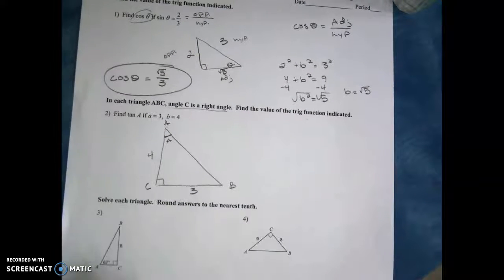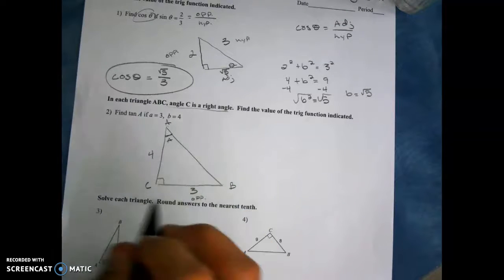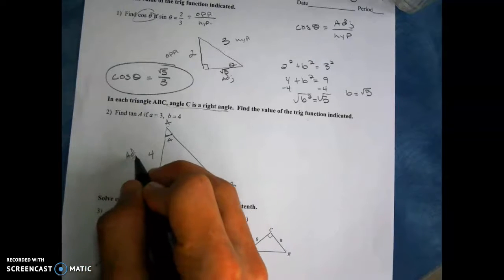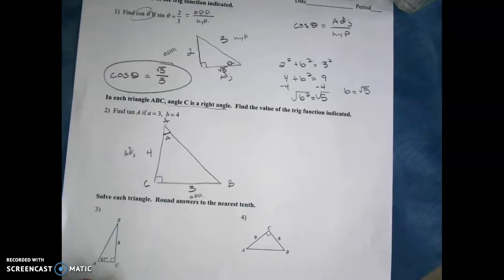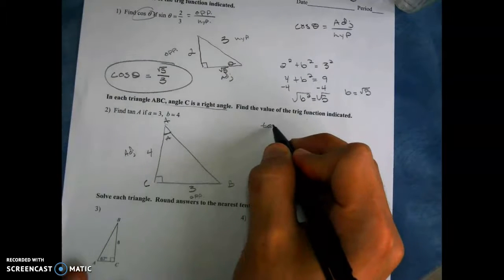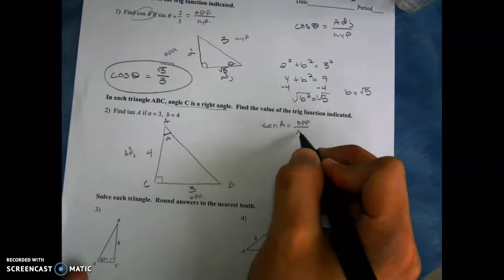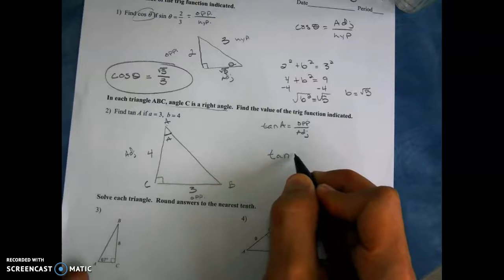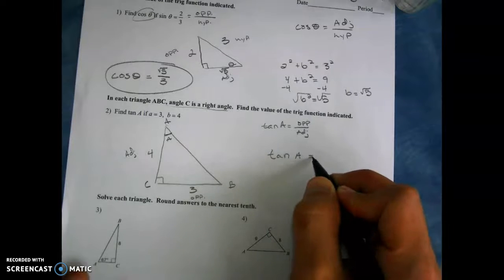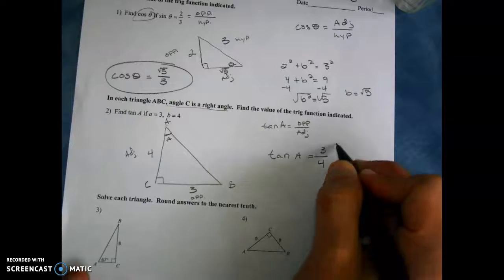So let's label our sides. So if this is our angle, this is our opposite. This is our adjacent. Okay, there we go. So then tangent of A is equal to the opposite over adjacent. Well, those are the two we have. So then all we do is plug those in. So we have tangent of A is equal to opposite 3 over adjacent 4. There's our answer.